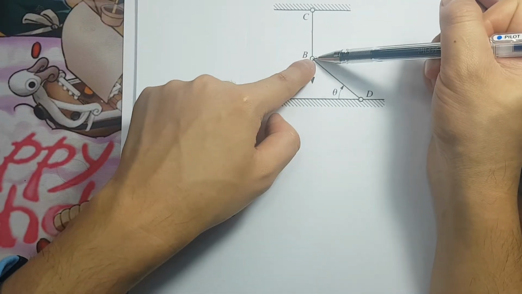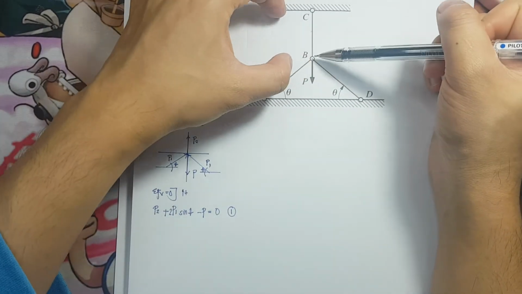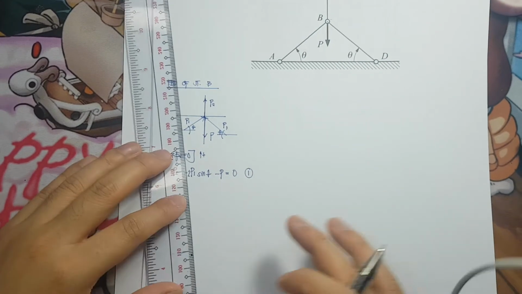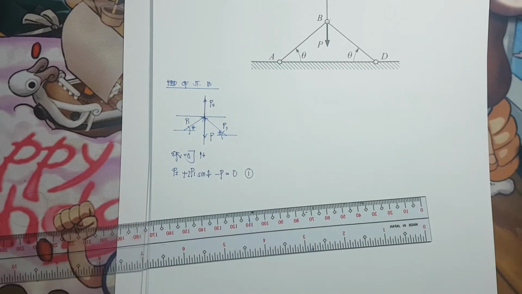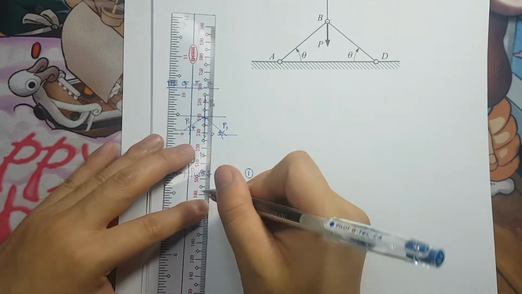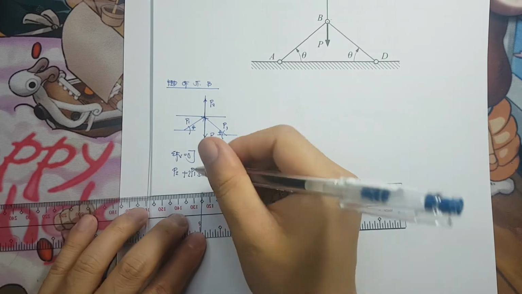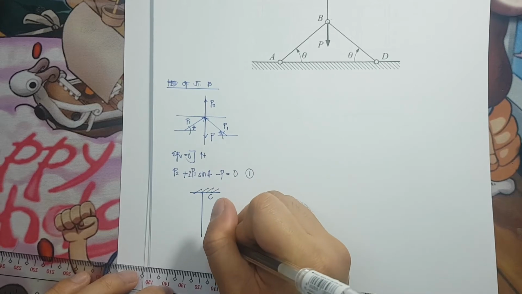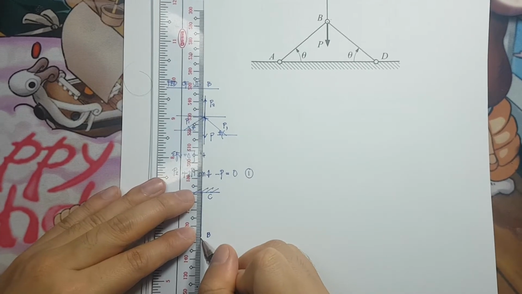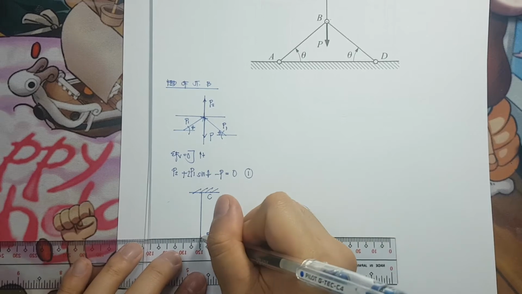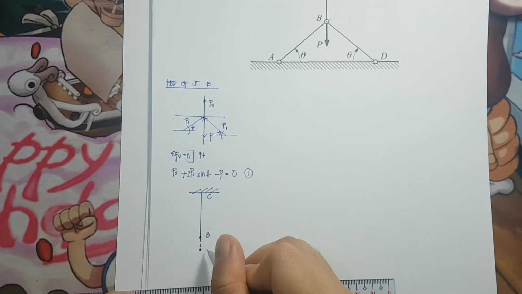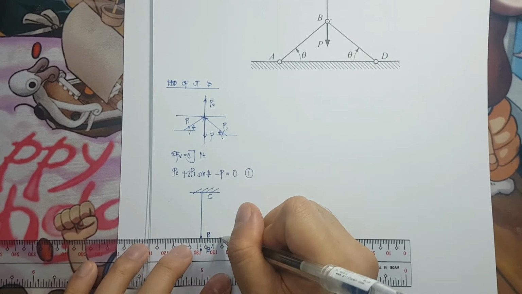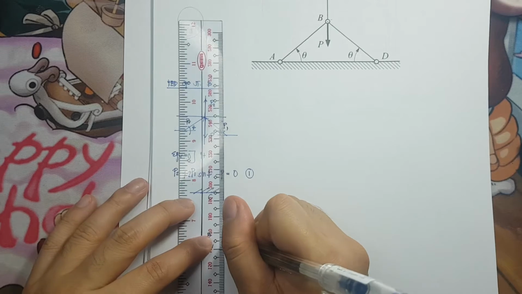So if we are going to apply P here, imagine segment CB. If I am to redraw segment CB here, this is point C, this is point B. It would elongate somehow. From this point, it goes to this point, and let's say that is B prime. Somehow it would elongate because there is a load being applied.